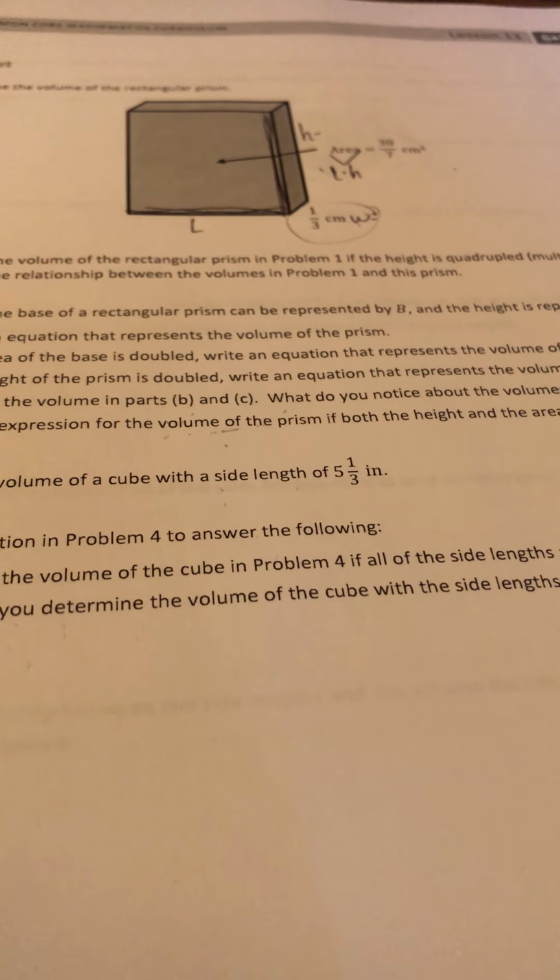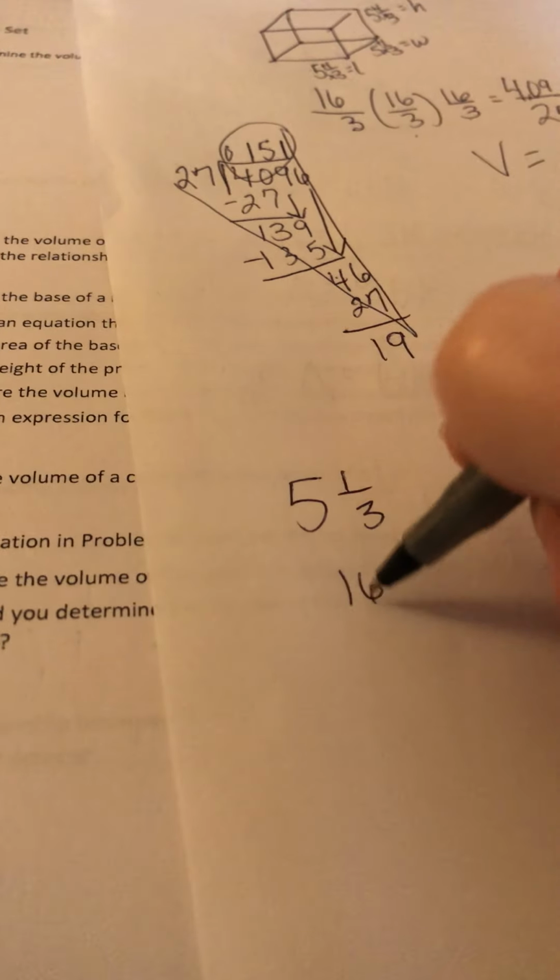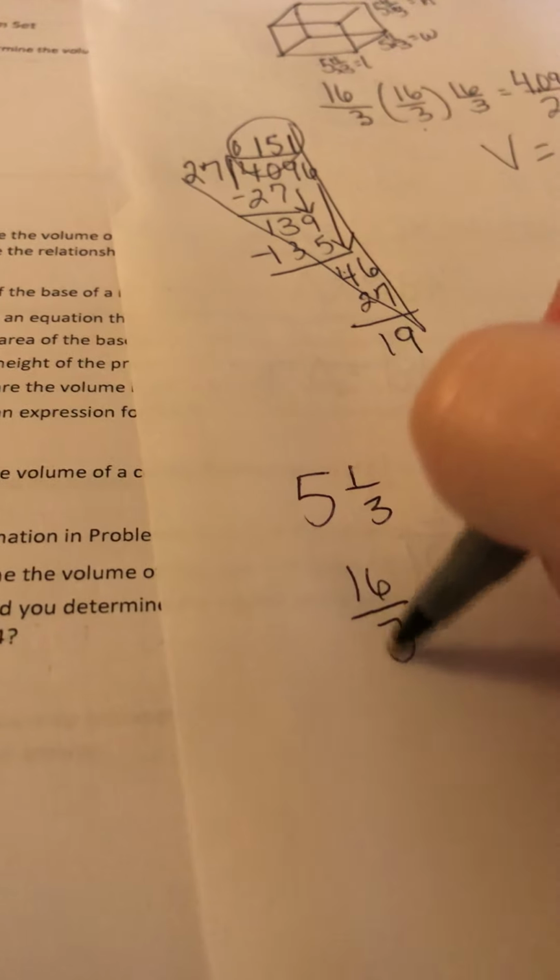Well, if they're cut in half, then I would have to cut each one in half, so I would have to divide this by 2. So 5 1/3, which I know is 16 thirds, divided by 2 over 1. Keep, switch, flip. 1 and 8, which is 8 thirds.